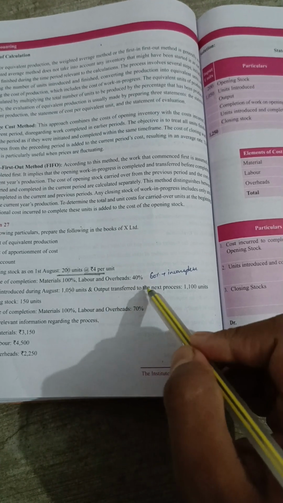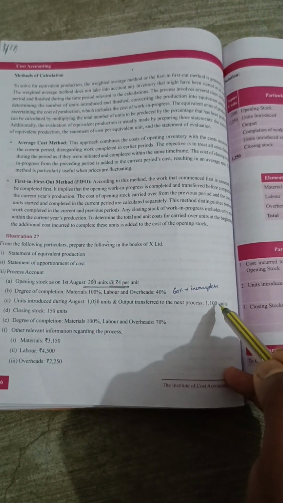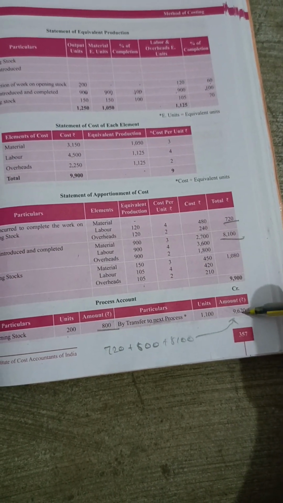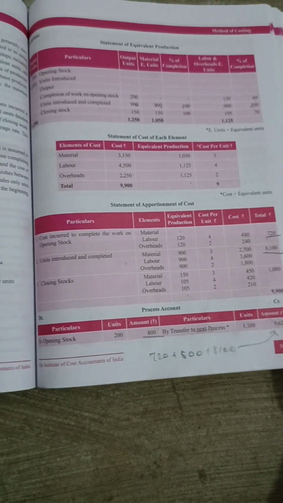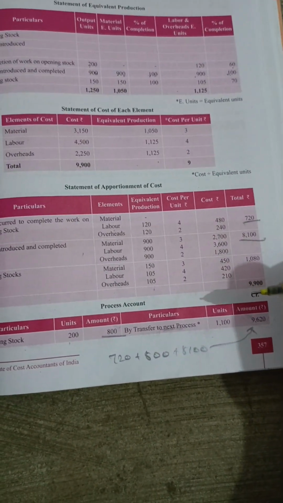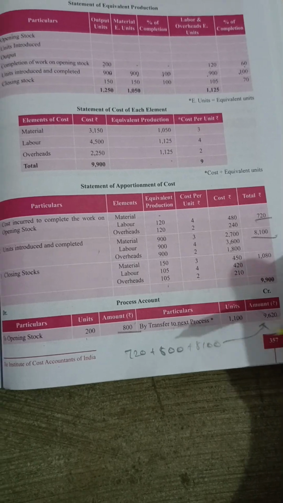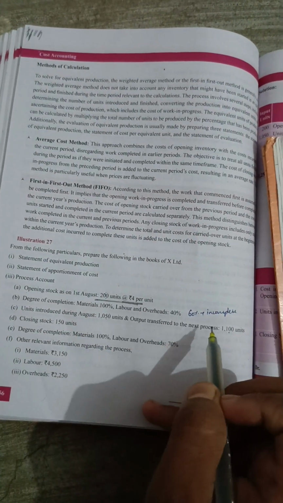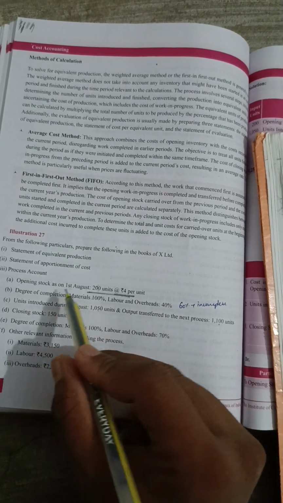Then on the right-hand side it has been asked: output transferred to the next process, 1100 units. So units transferred 1100, and these amounts will be 720, 800 and 8100. Since it is transferred to the next process, we have to take the opening value, what the openings are there.